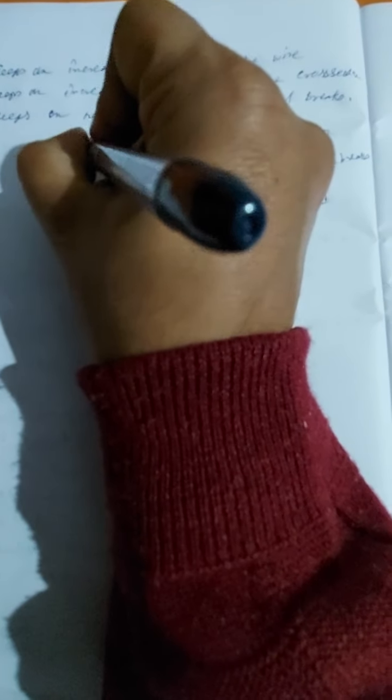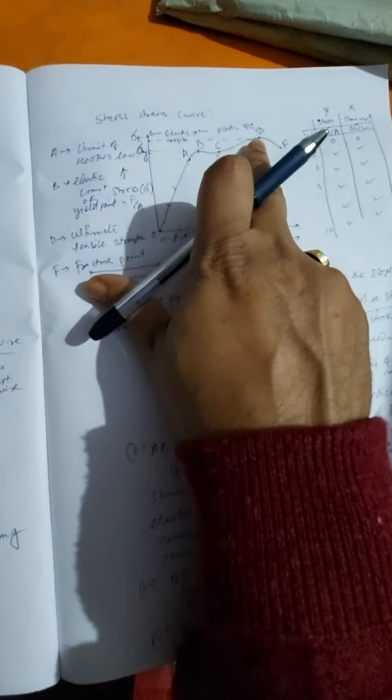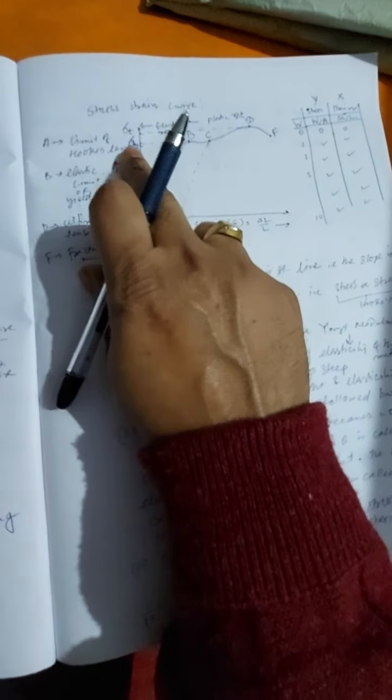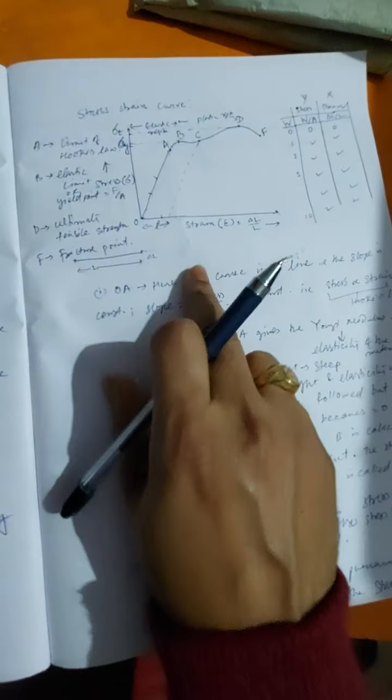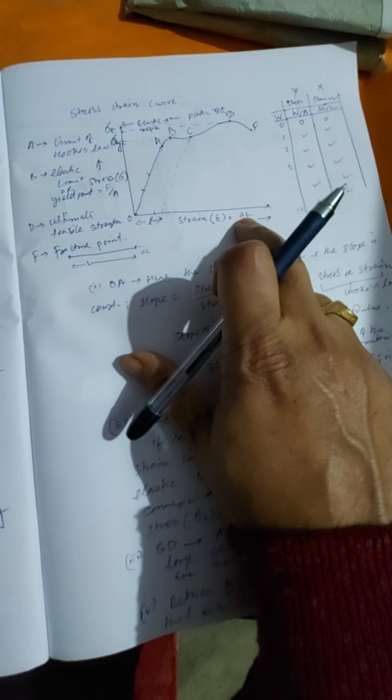So actually what happens, see, from D to F, from D, you can always get back to this graph. As you can see, even if we reduce the stress, the strain is increasing. Strain increasing means delta L is increasing.